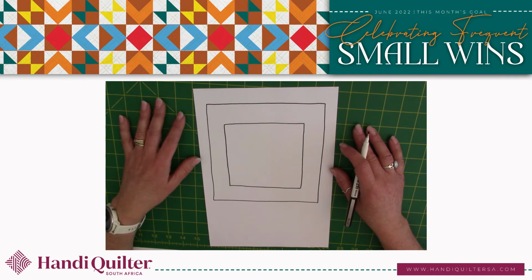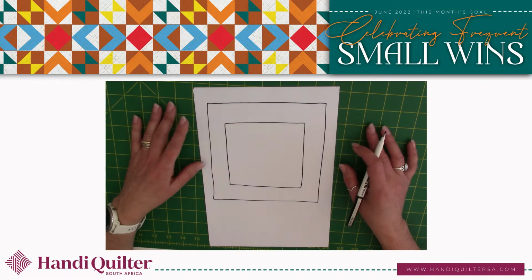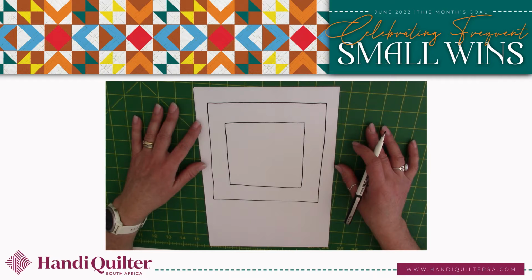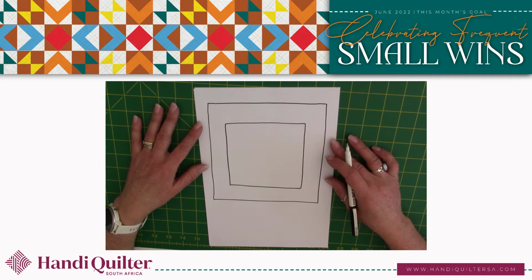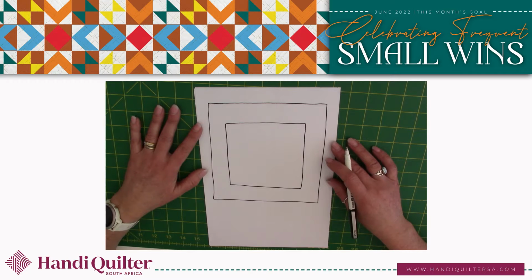So the first week I showed you how you can just basically use an all-over pattern and fill up your space of the border. Last week, Talene gave you some tips on continuous borders, so if you want your border to go all the way around. Today I'm going to show you how you can get away with no maths by using cornerstones.